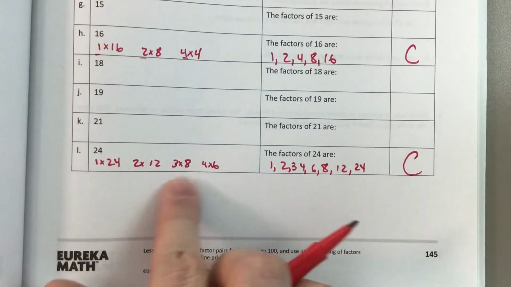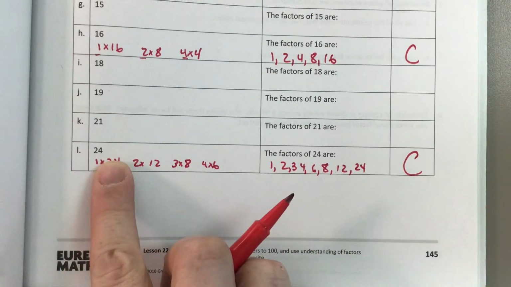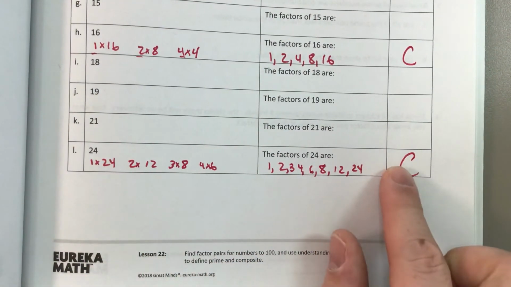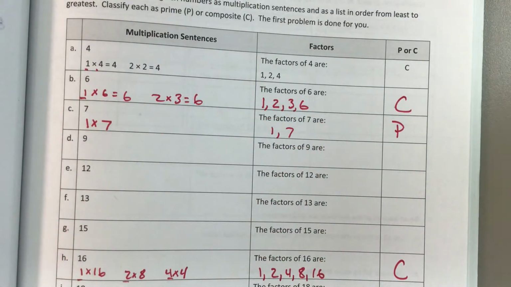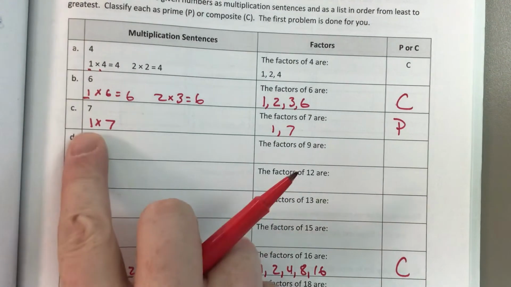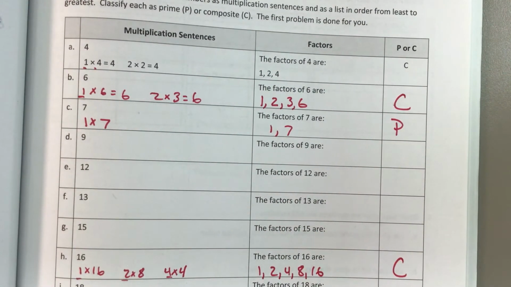Again, this has 4 factor pairs to equal 24. Doesn't make it any more composite than 16 or 6 that only had 2. It's simply does it have 1 or more. If it has more, then it's composite. If it's only 1 like 7, then it is prime.